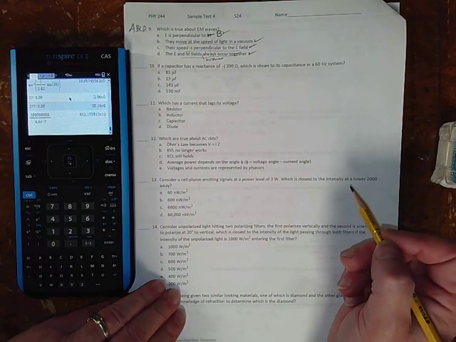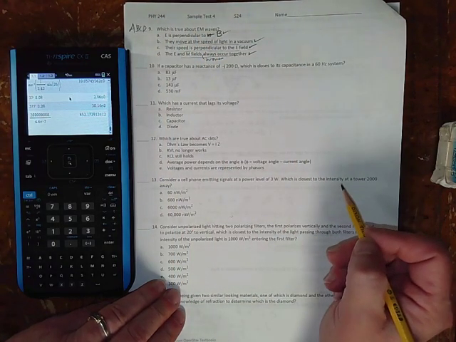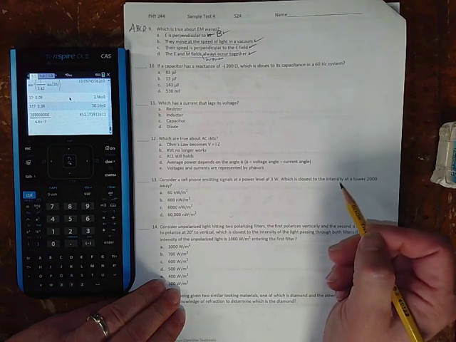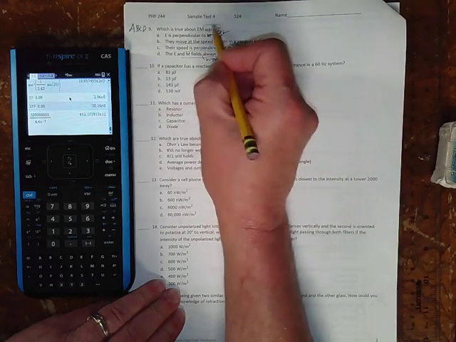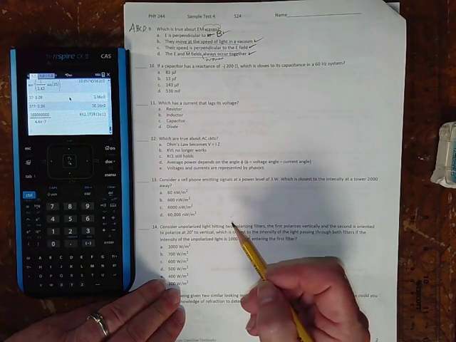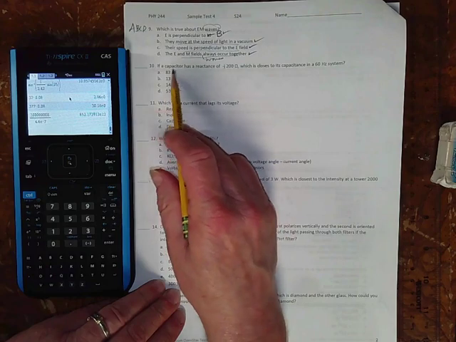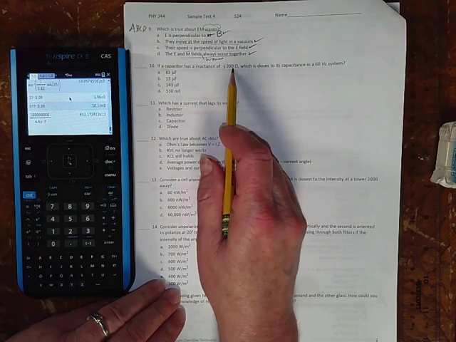So changing fields cause changing fields, and so we would have to have a wave to have a changing field. Since it's talking about waves, we'll go with D being true also. It's a little questionable.